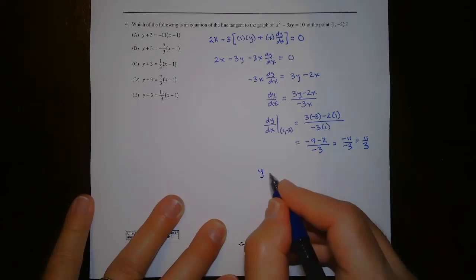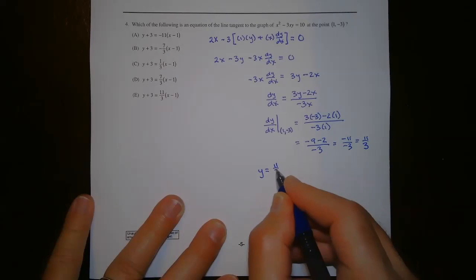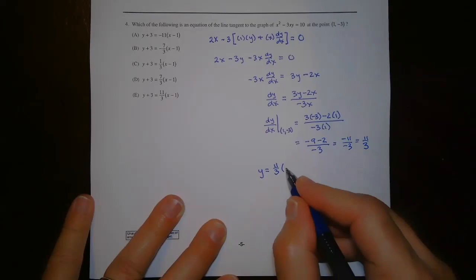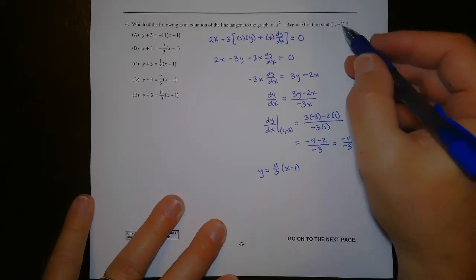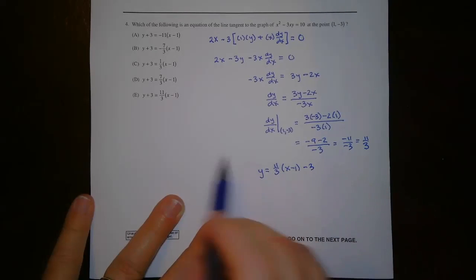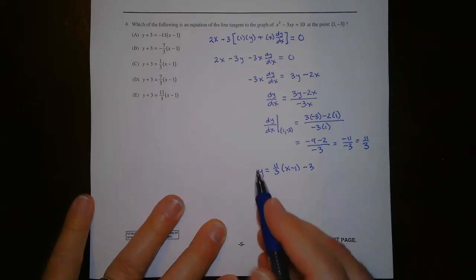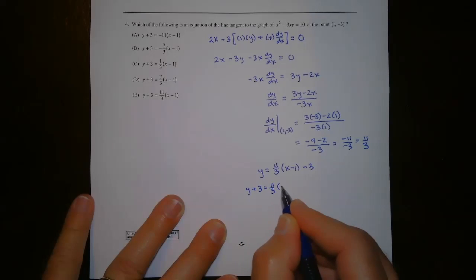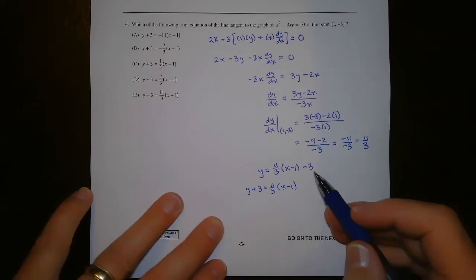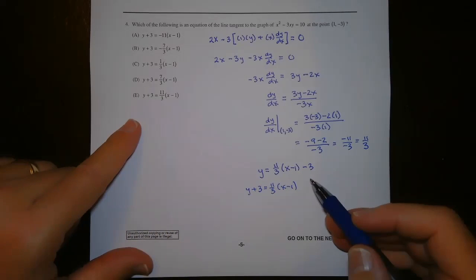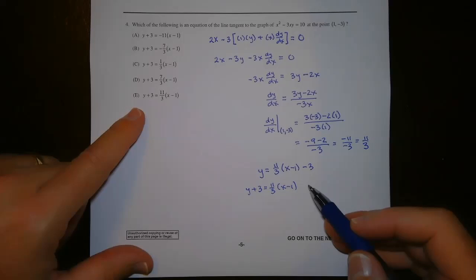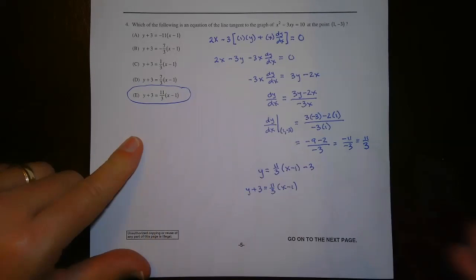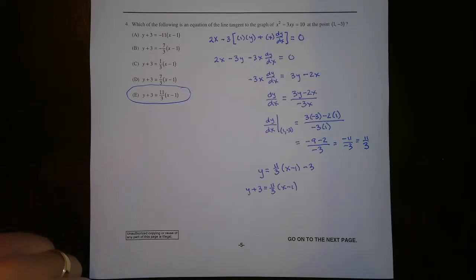So I know y is equal to my slope, which is 11 thirds, times x minus my point that I'm looking at, which is 1, so x minus 1, and then I would need to shift it down 3, so minus 3. Now I realize none of those look like that because all I have to do is move the 3 over, so it'd be y plus 3 is equal to 11 thirds times x minus 1. It's just different forms of point slope form, okay? And so we look at this and it would be letter E. This E would be the correct answer for this one. Okay, and that's the answer to number 4.